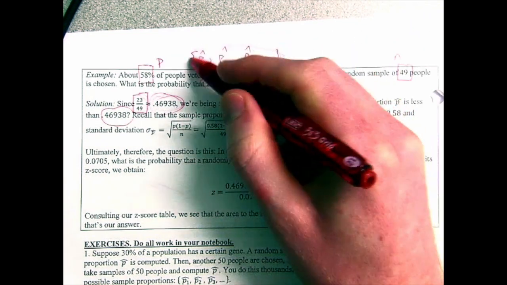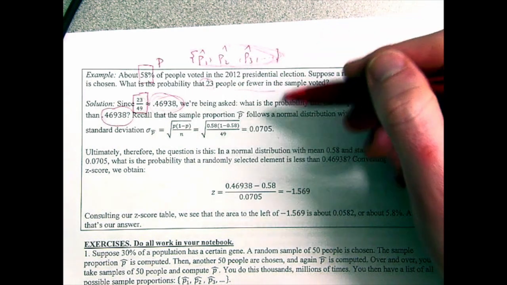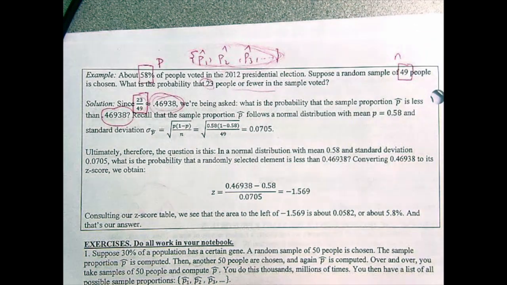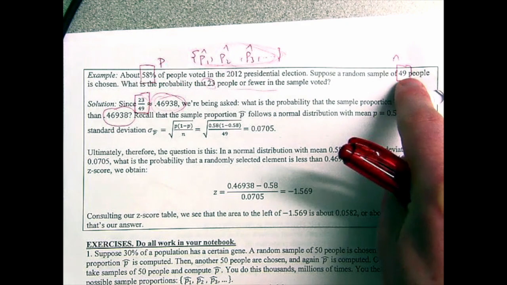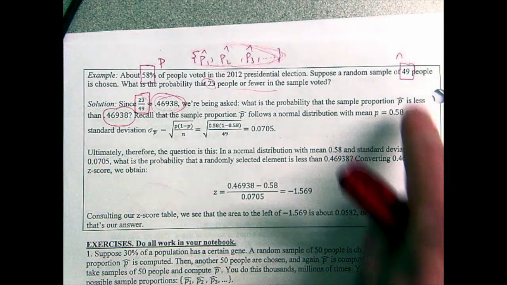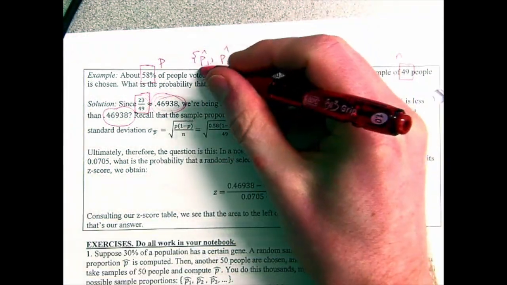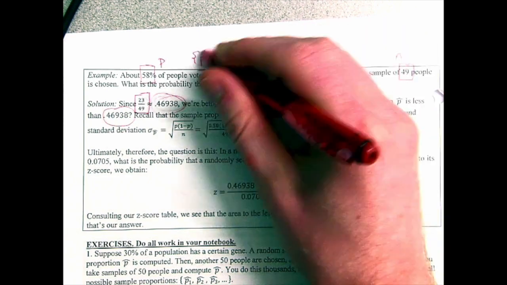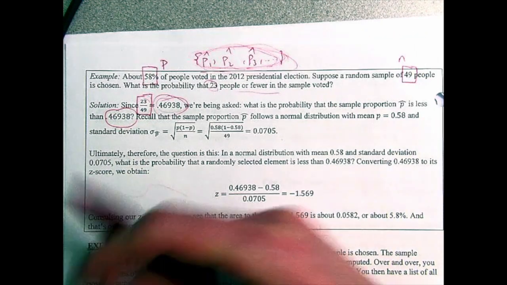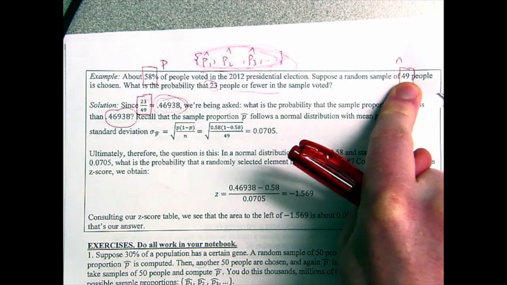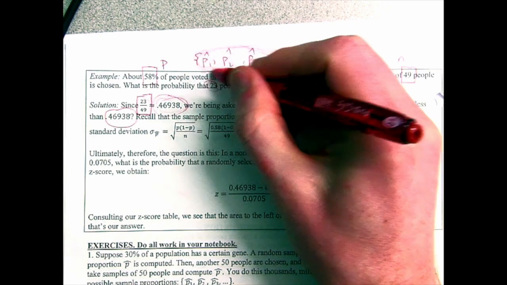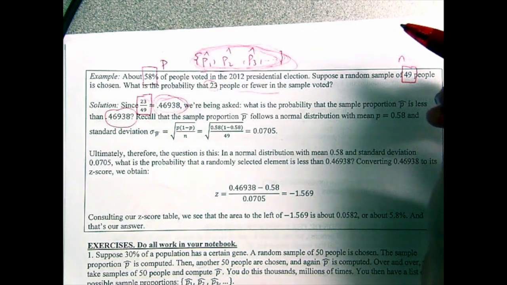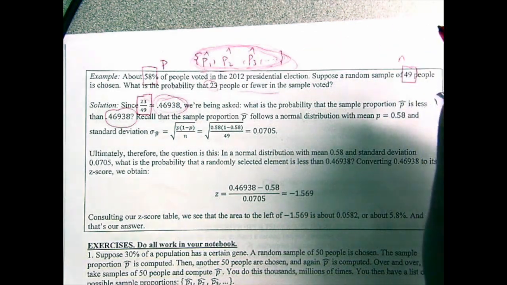Okay, this is the list of every possible sample proportion that you could conceivably get. And by going out and actually grabbing 49 people and computing the sample proportion for that specific sample, what you are essentially doing is choosing one of the possible sample proportions. Okay, you're choosing one of these things at random. So by going out and choosing a sample and computing p hat, you are in fact choosing a random element of this data set. Okay, that's the thing to understand.